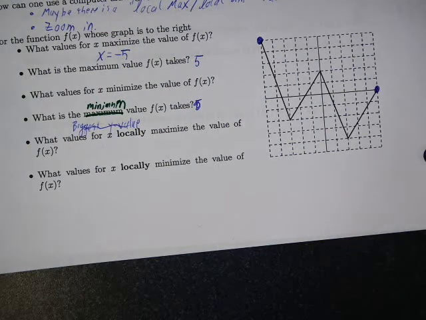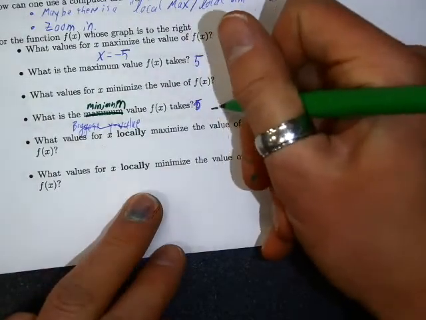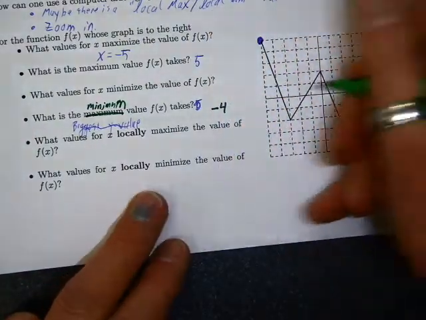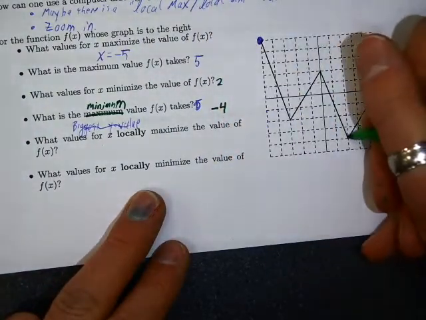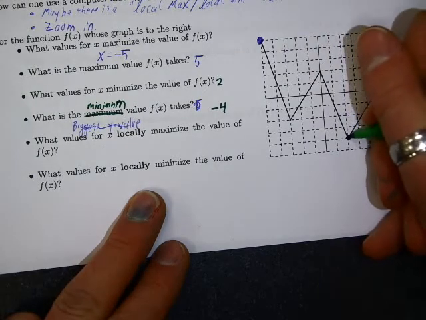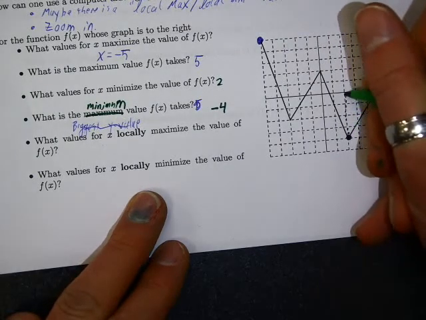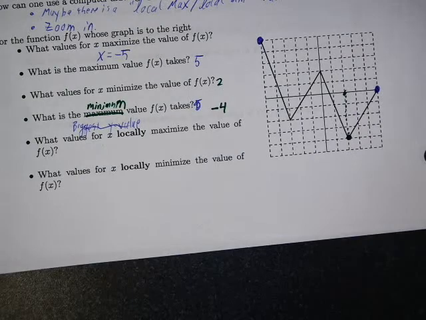So what is the minimum value that this function takes? What is the smallest function value you see on this graph? -4. What x value produces it? -2. So there's the most negative y value I see. It corresponds to an x value of -2.